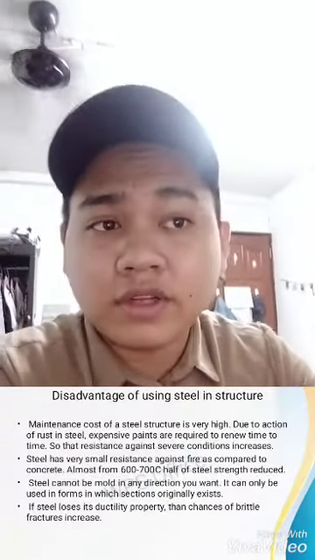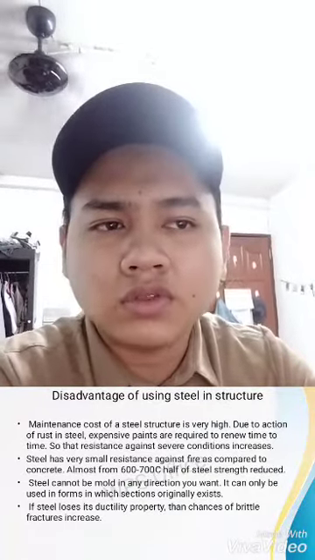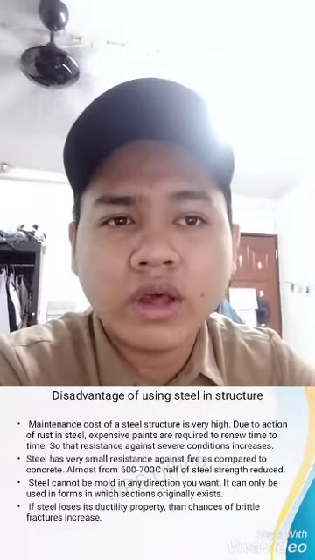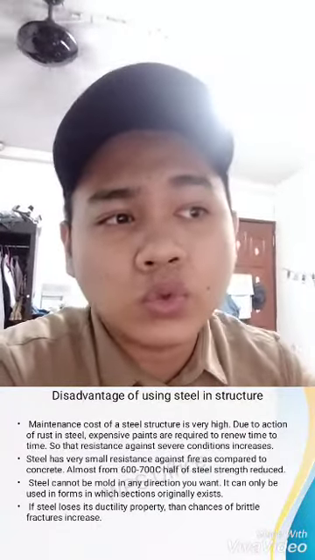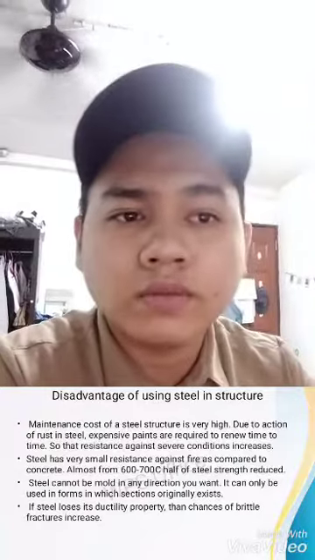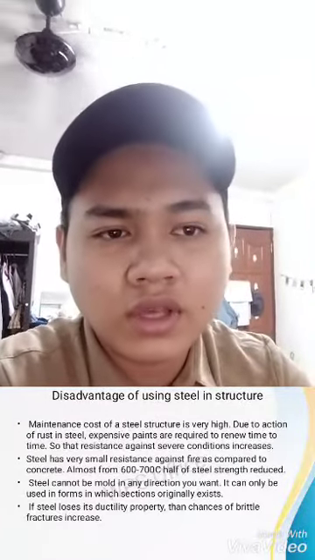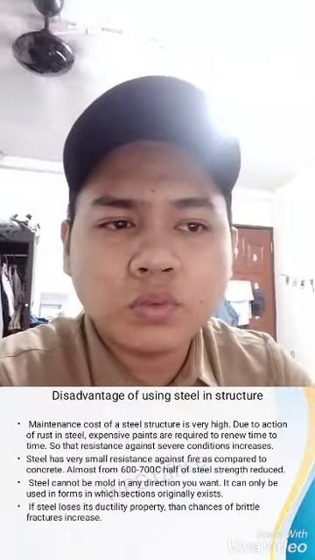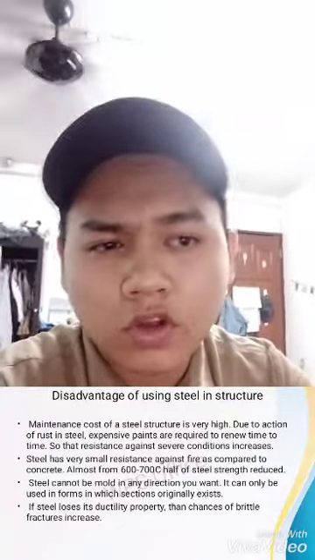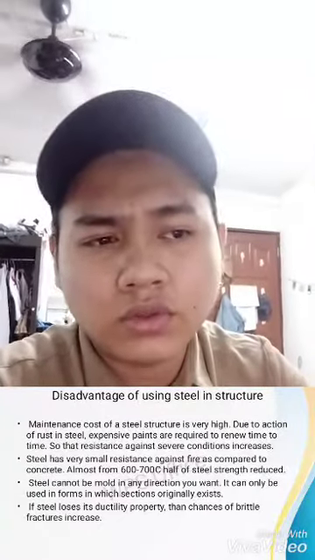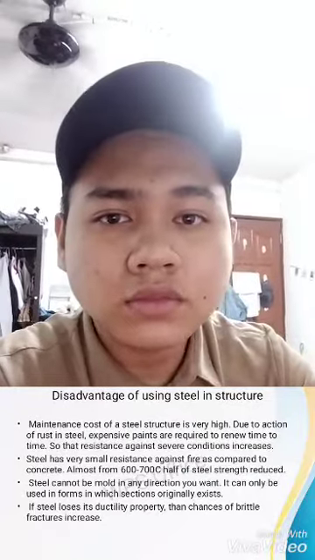So there are also disadvantages of using steel in structure. Actually, the maintenance cost of steel structure is very high due to the action of rust in steel. Expensive paint is required to renew from time to time so that resistance against severe conditions increases. Steel has a very small resistance against fire as compared to concrete; at almost 600 to 700 Celsius, half of steel strength is reduced.